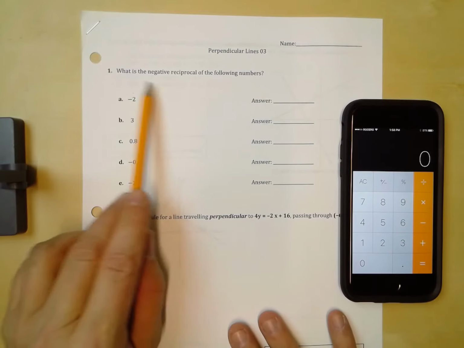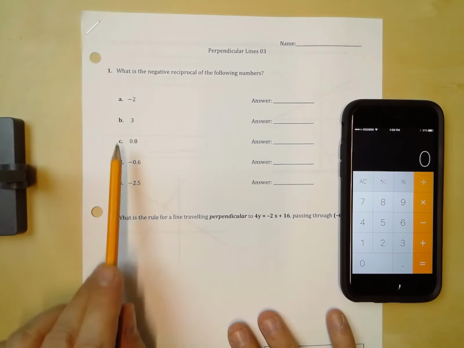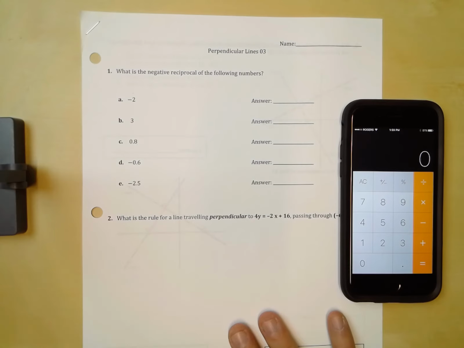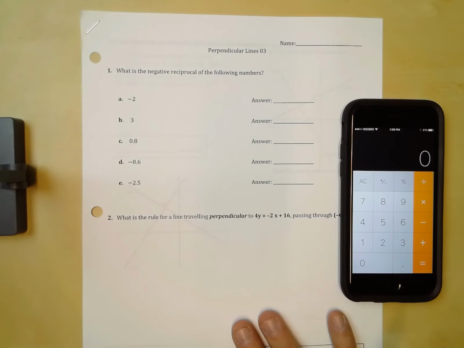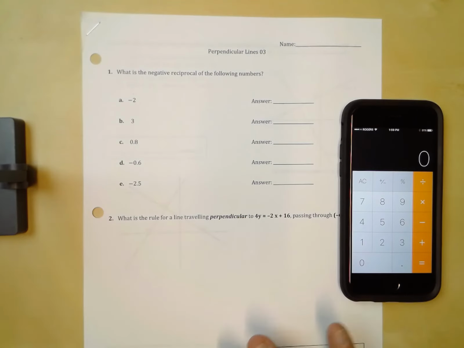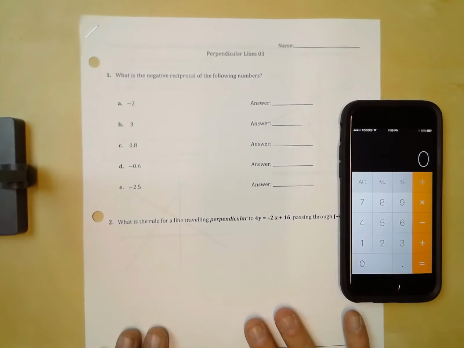So here we have a list of slopes. These would be the original A's of original lines in y equals ax plus b, and they've identified the slope for each of those, and we have to convert that into the negative reciprocal. So just the manual method versus the formula method. I'm just going to remind you.